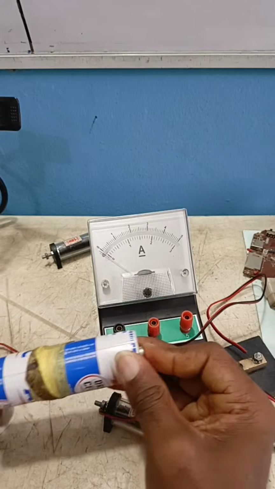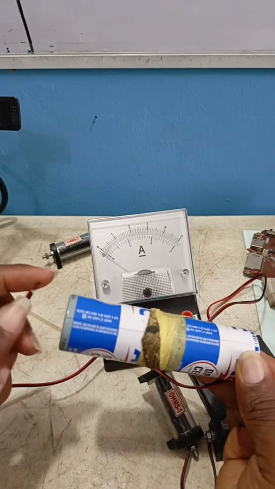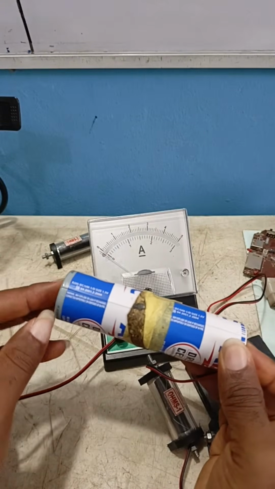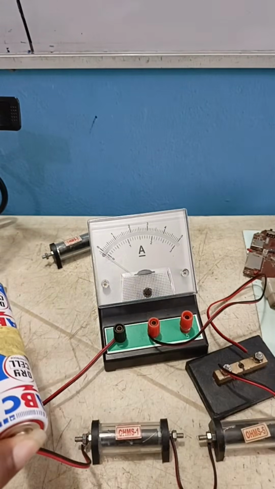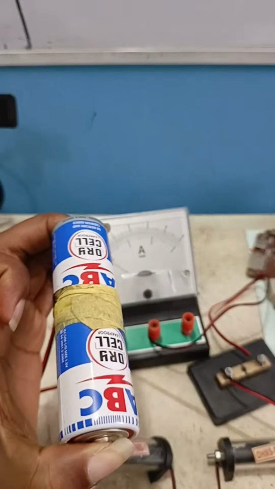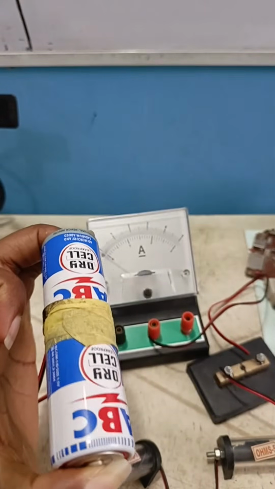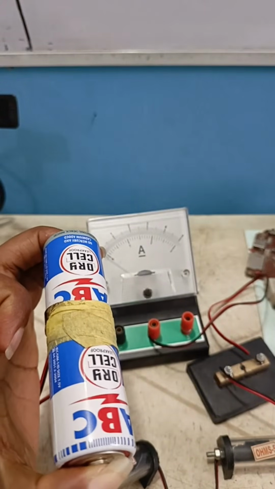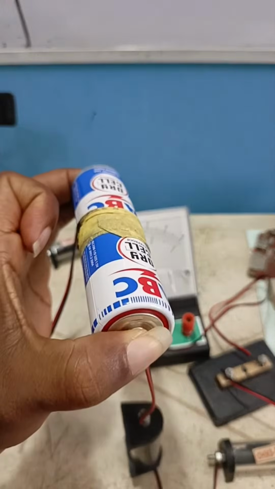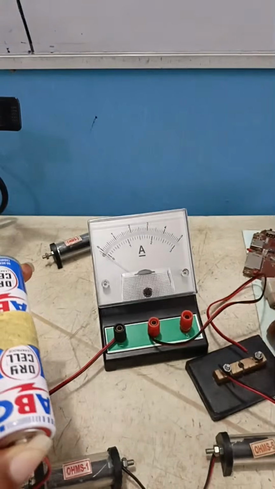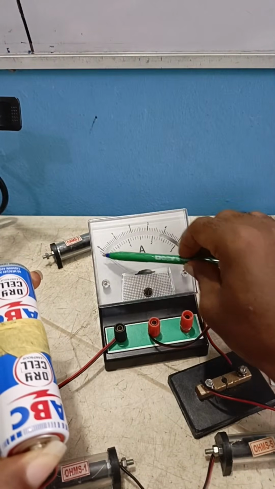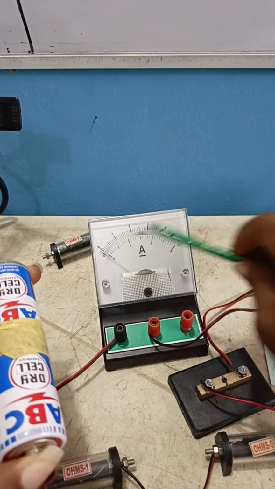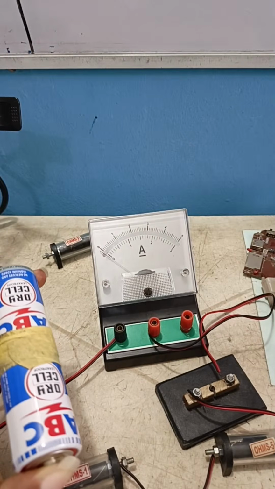Okay, back to our cell part. Like I said, the wires are meant to have been taped, but my masking tape is not masking. So I am holding the wires to the terminals of the cell. You notice that the needle, the pointer of the ammeter, is not moving. Why? Because the circuit is in an open state. This is an open circuit.